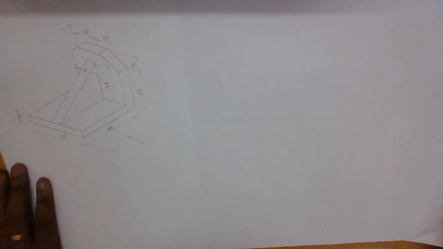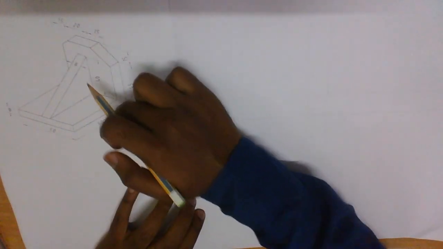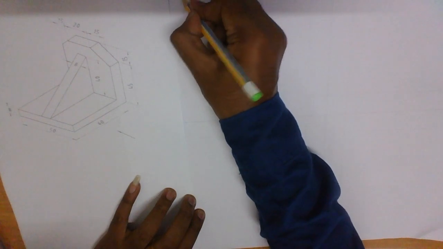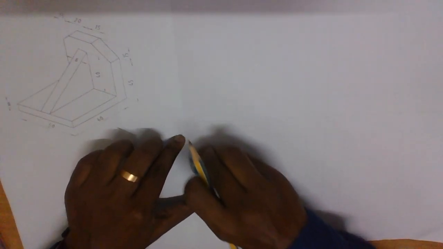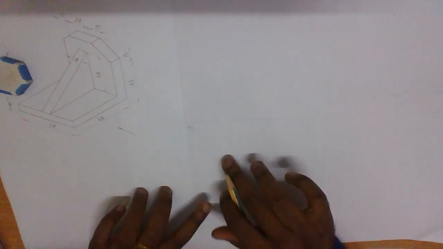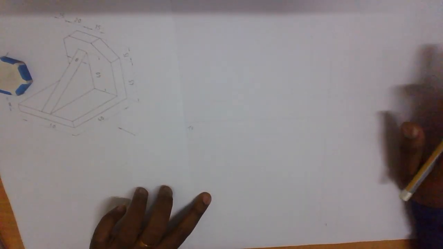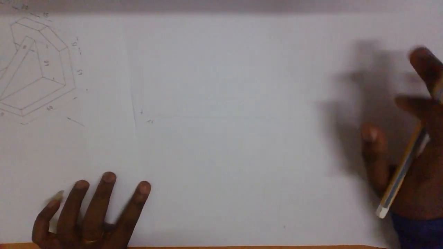For example, I will draw the front view here. This is the front view, right? I will draw the front view here, and the top view here. Sorry, I will erase it and write it on the top. I will draw the top view here, and I will draw the left side view to the right side of my drawing sheet. So this is going to be my left side view. I think you are clear on that.